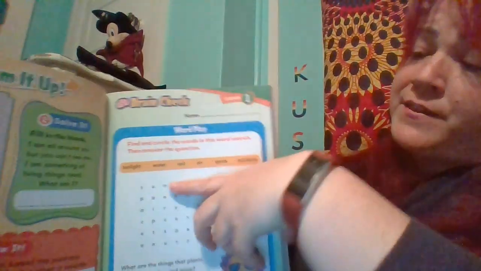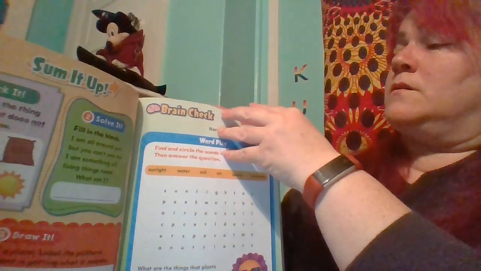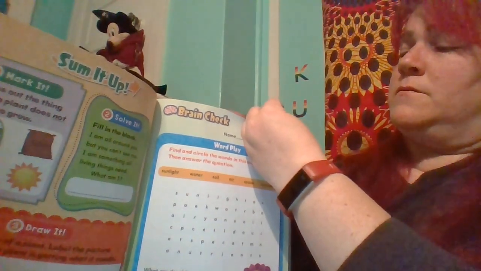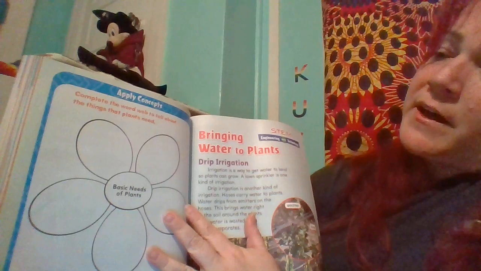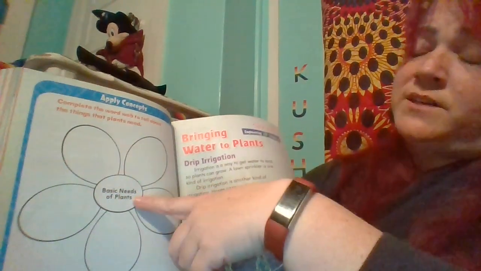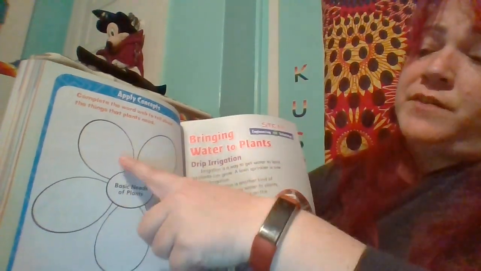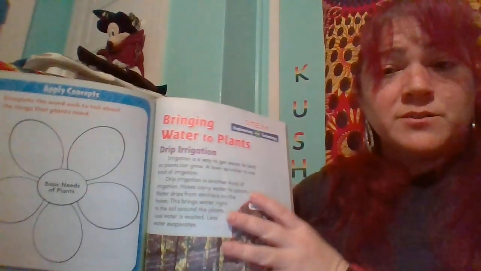Word play. You're going to find the words that are up here in the orange box. And my last page, which keeps not wanting to turn on me. Okay, page, come on. Here I have a plant, and it says complete the word web to tell about things that plants need. So we've done word webs, and this one's shaped like a plant. So in each of these petals, you're going to write something that the plant needs in order to survive. And you're going to do this without Mama Angie, and then you're going to take a picture and have your parents send it to us.